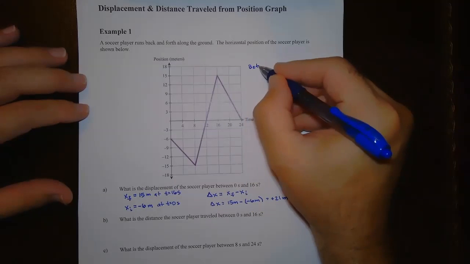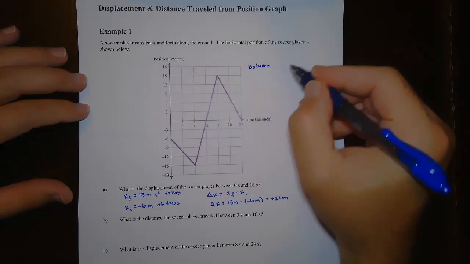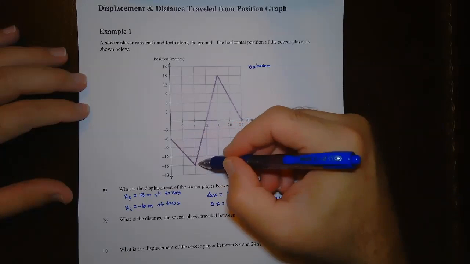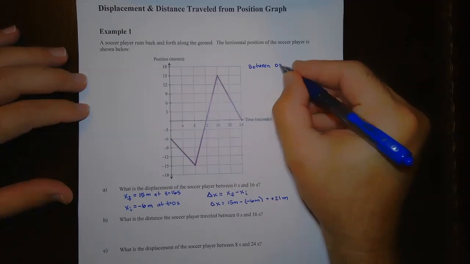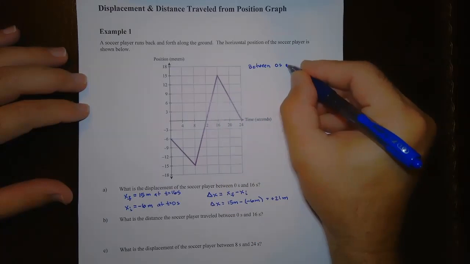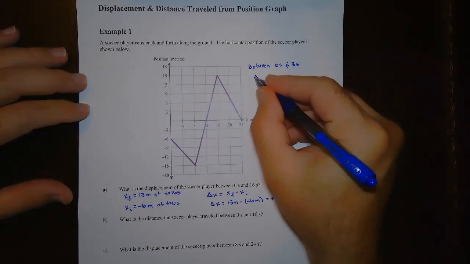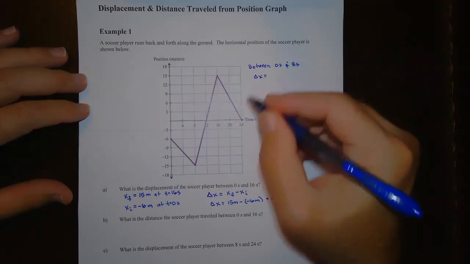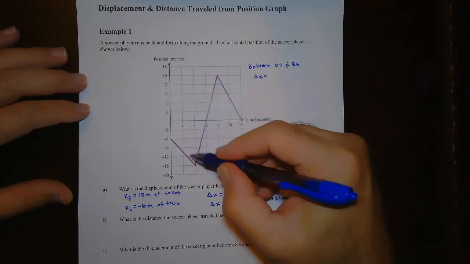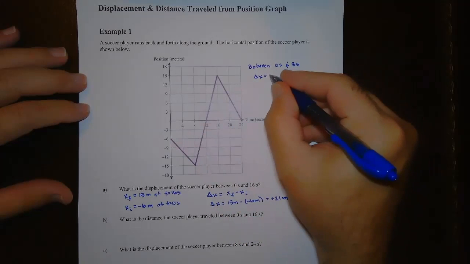So between 0 and 8 seconds, our delta x would be -15 minus -6.